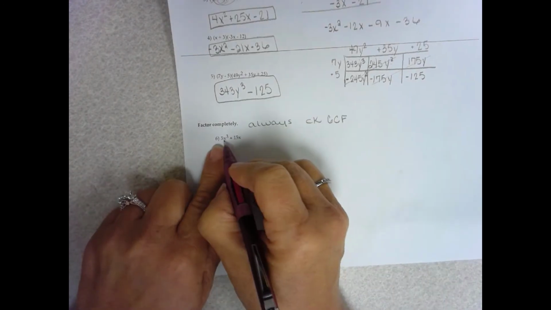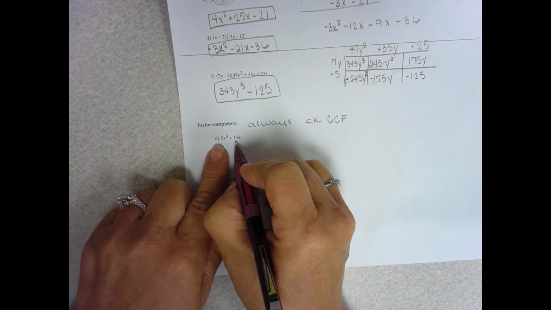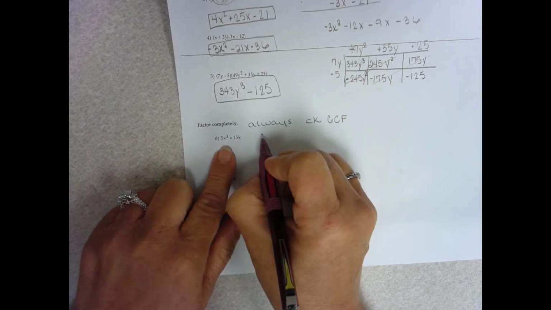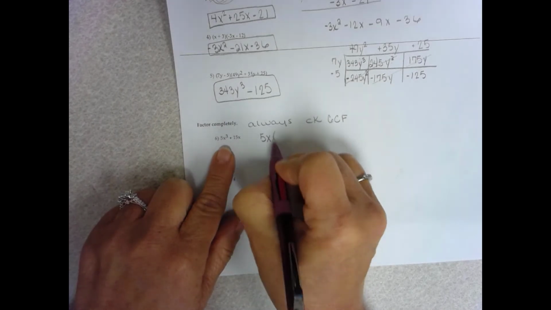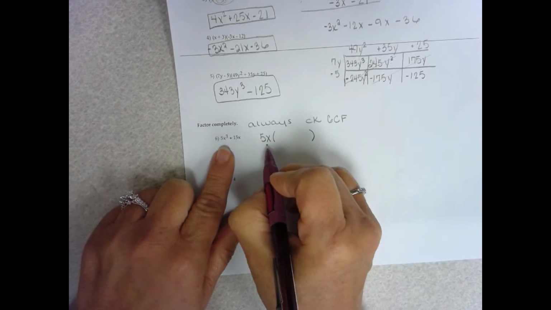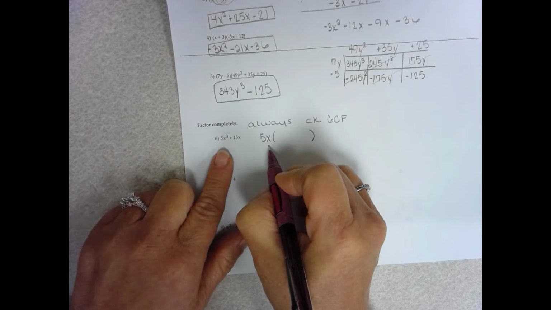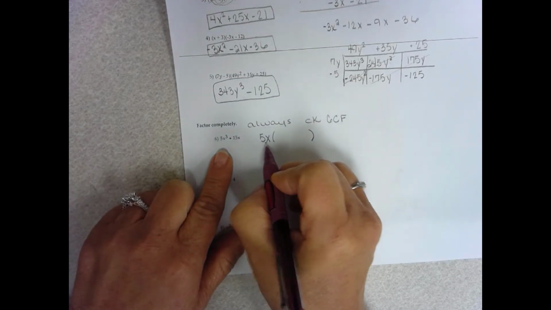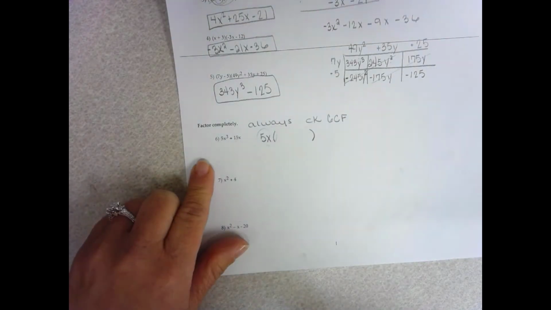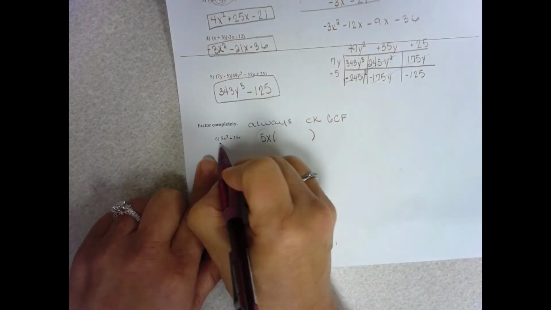Here we've got 5 and 15, and both of them have at least one of the x's. So I can pull out a 5x. Make sure you include it as part of your answer. That's really an easy, careless error to make.